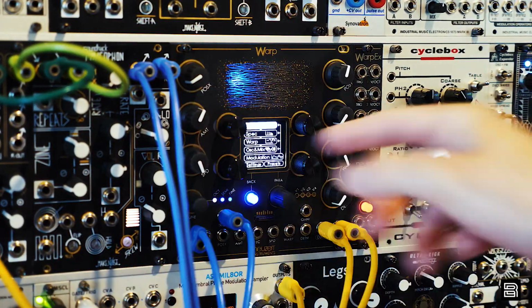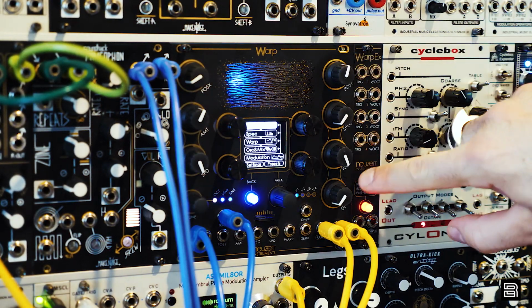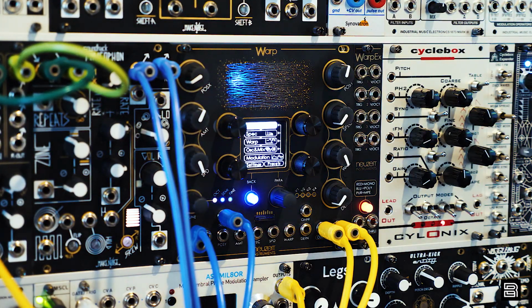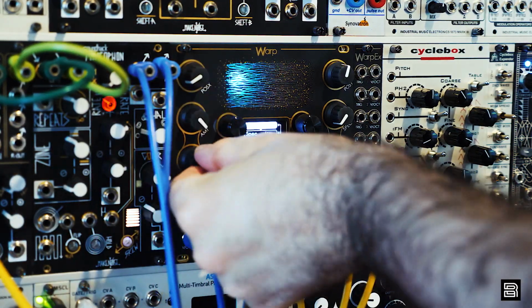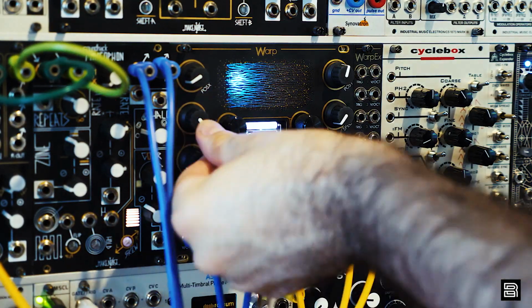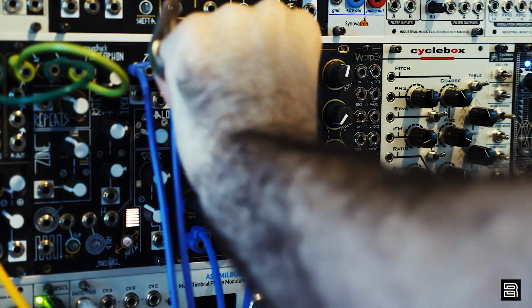So you have these three macro controls here: Spectral, Warp, and Detune, and they're assignable to anything within the machine. I want to say congratulations on putting a screen in it, guys. Great work. No button combos. This is how you do it right. And as you can see, this speed control controls the envelope, which is very handy.